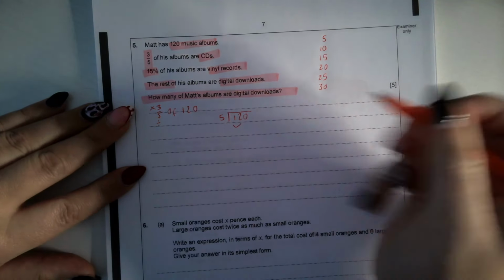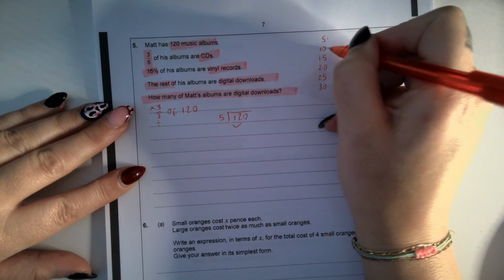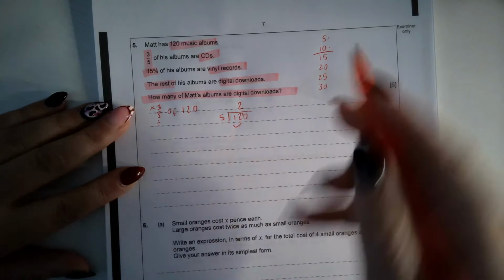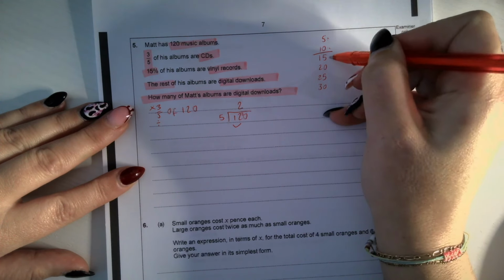So we're going to do 5s into 12. So 5, 10. We're going to stop there, otherwise we go past 12. So that's 2 whole 5s. And then the remainder to get from 10 to 12 is 2. So I'm going to pop a 2 there. So now I'm doing 5s into 20. 1, 2, 3, 4 gets us to exactly 20. There's no remainder. So 120 divided by 5 is 24.